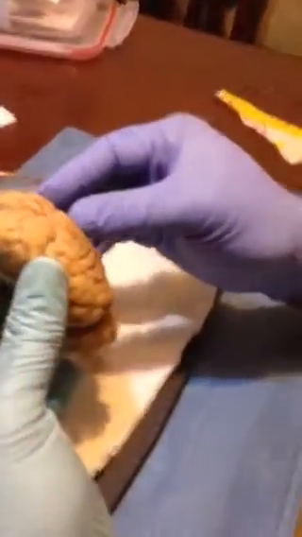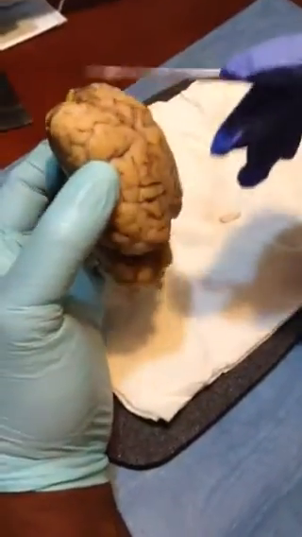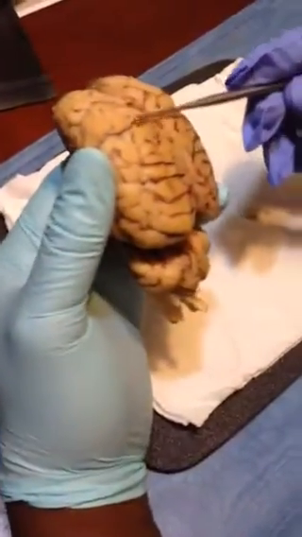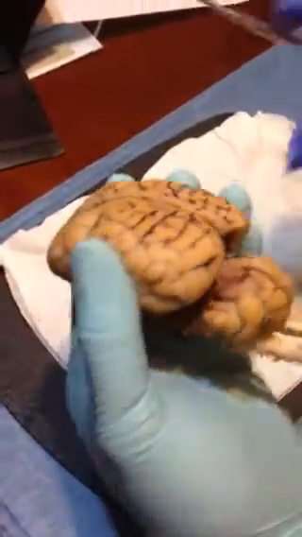Today I'm going to be doing the sheep brain video for the class. I'm going to start with the frontal lobe, and this is the parietal lobe right in front there. This is the occipital lobe, this side.